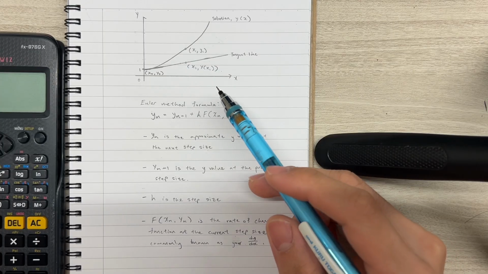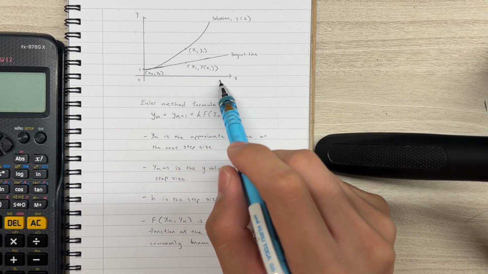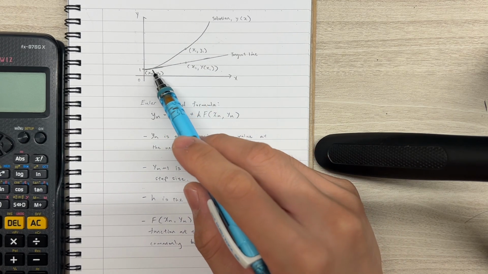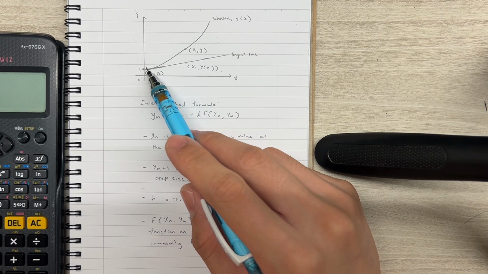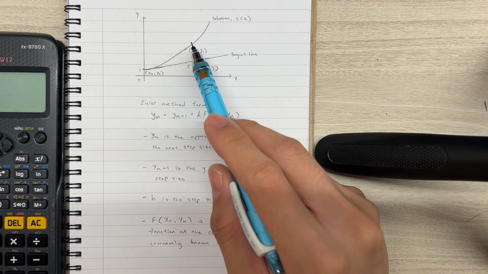Hi, so today I'll be explaining Euler's method with a hand-drawn diagram, Excel, and finding its approximation error. For this part, we will have to draw the graph first, and then of course draw our solution, which is the line of our equation that's given.